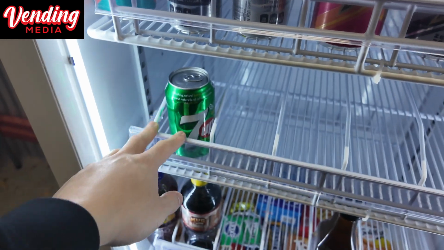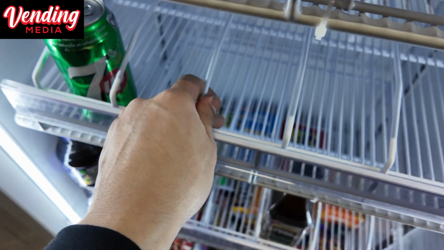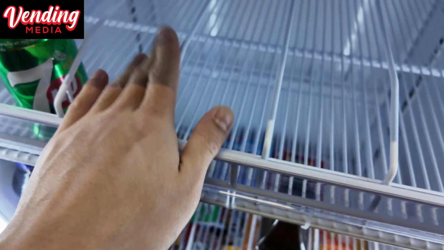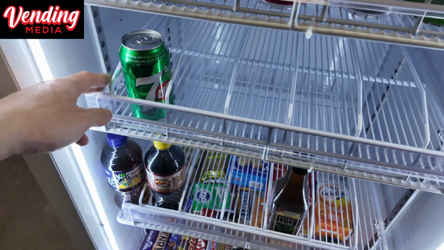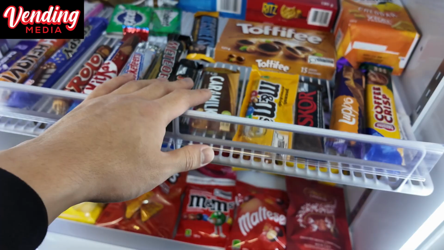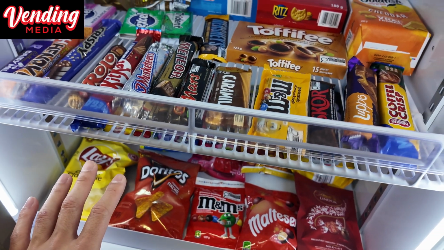You can have smaller cans in this row, and so on. And the machine comes with these kinds of guides to help you load drink products, and the bottom 2 shelves are just the shelves where you can place larger items.